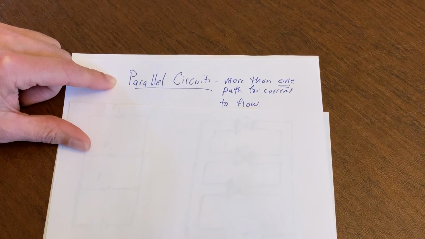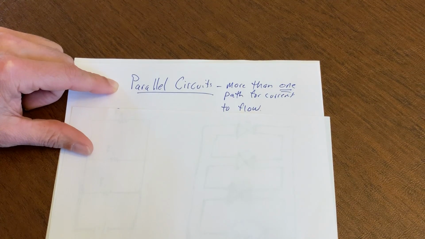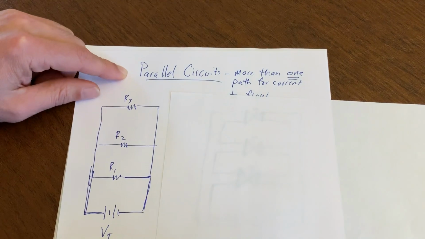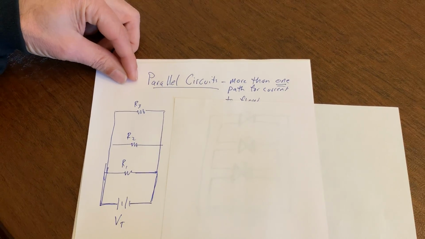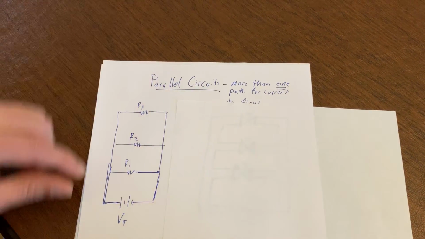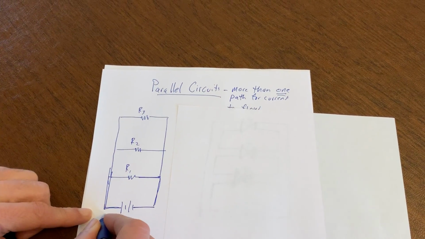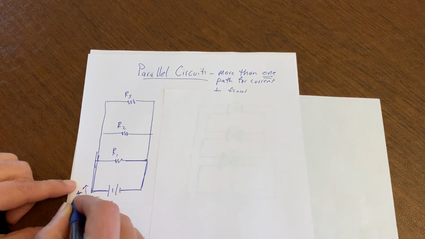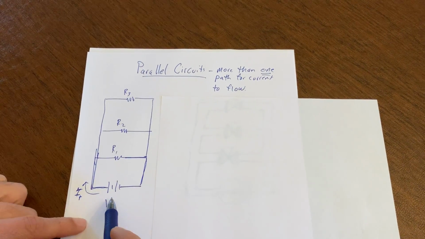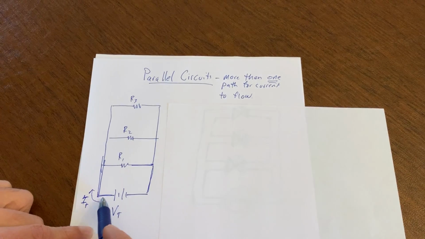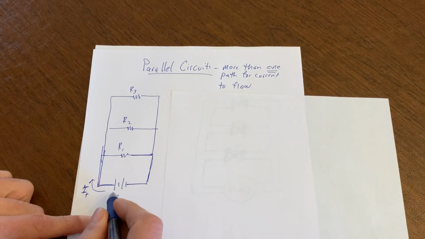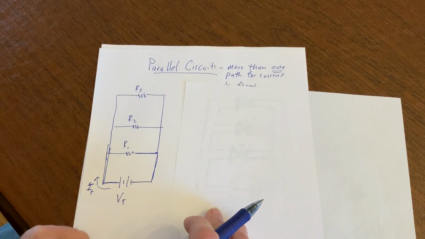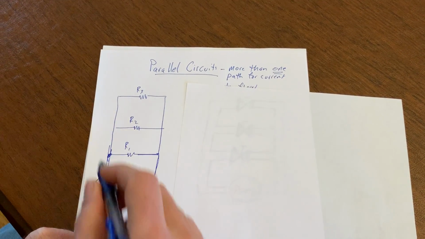Sometimes they're a little bit difficult to draw and confusing to look at, but I've already made one for you here. So let me just slide over here and take a look at a typical parallel circuit. Well, what do I mean by more than one path? Here's my R total. Here's my battery, and it's going to push some current out of the battery. So here comes my voltage pushing current I total out of the battery, making its way up the left-hand side of my circuit, and it's going to hop to that point right there.